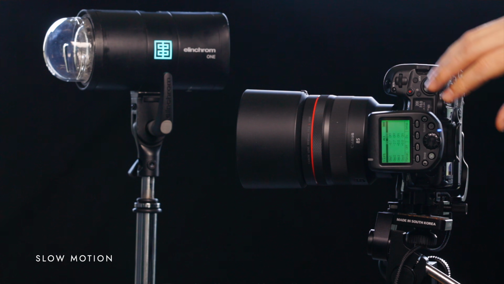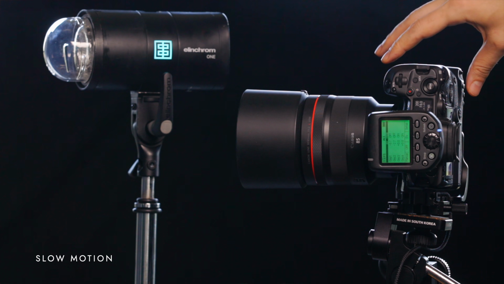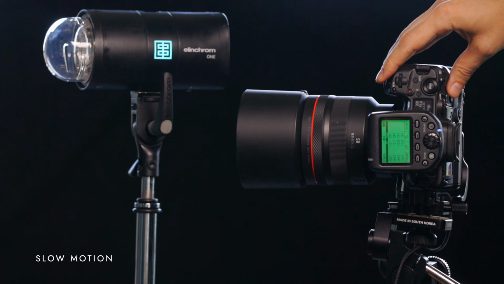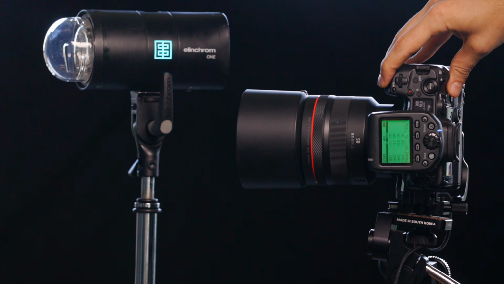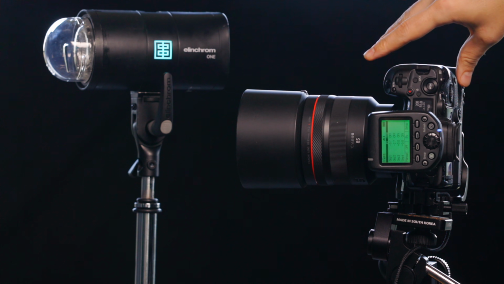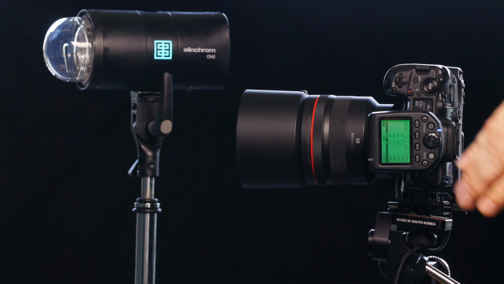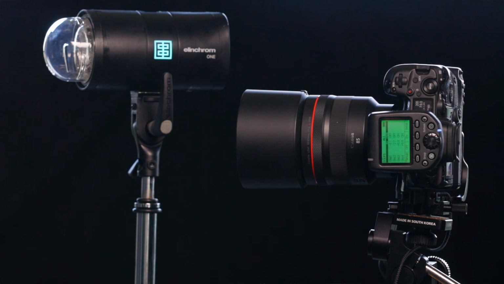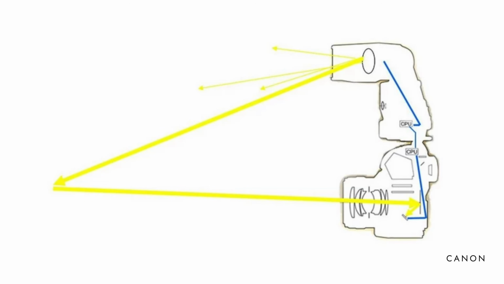So how does TTL work? In most cases, when you press your shutter button halfway, your camera's metering system evaluates the scene's ambient light. When you fully press the shutter button, the camera fires a pre-flash, a brief, low-power burst of light. The camera's sensor then measures the light reflected from this pre-flash and calculates the proper amount of flash needed for a correct exposure. Then, the flash fires with the calculated power when you take the picture.